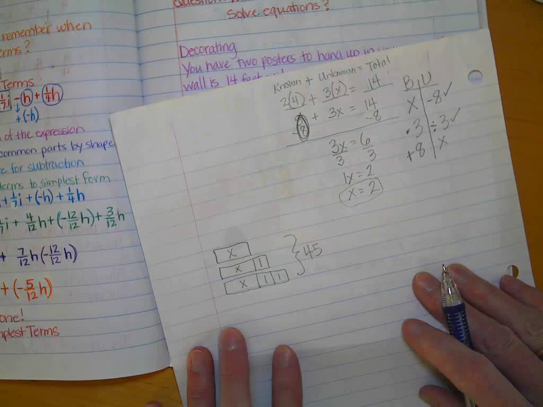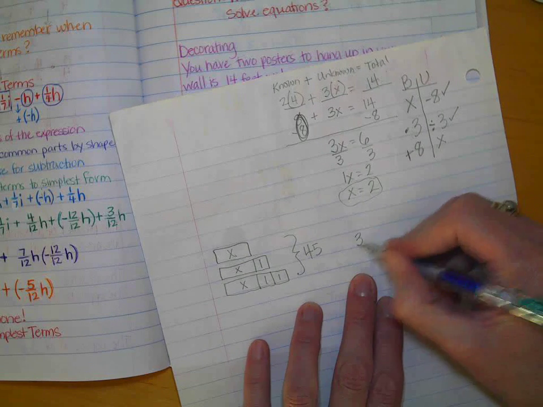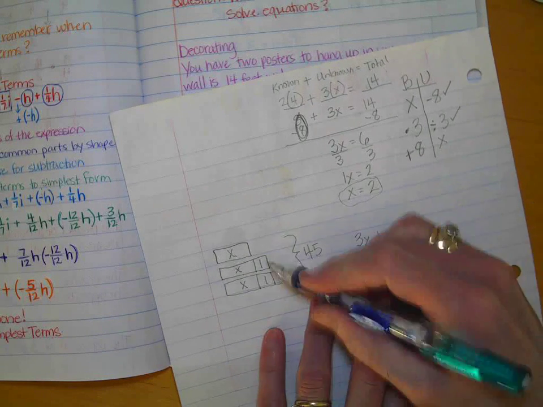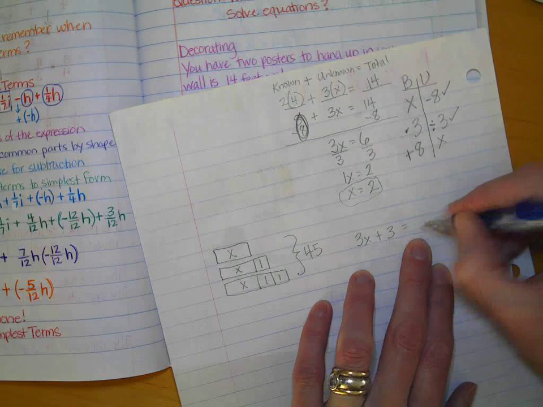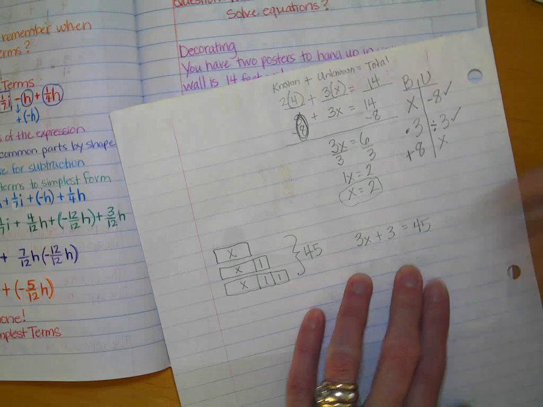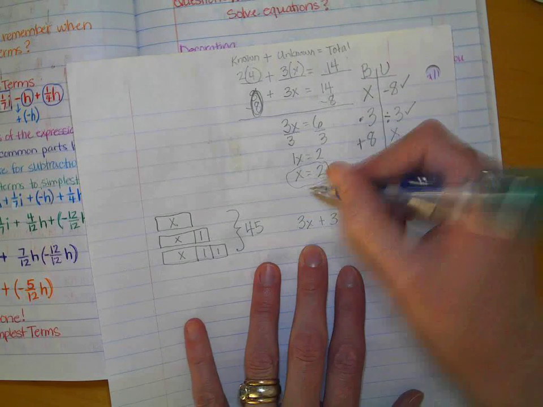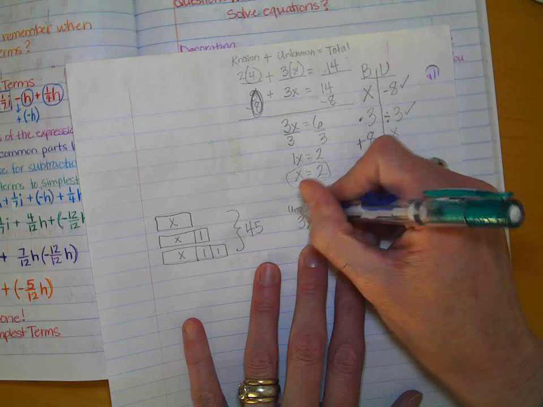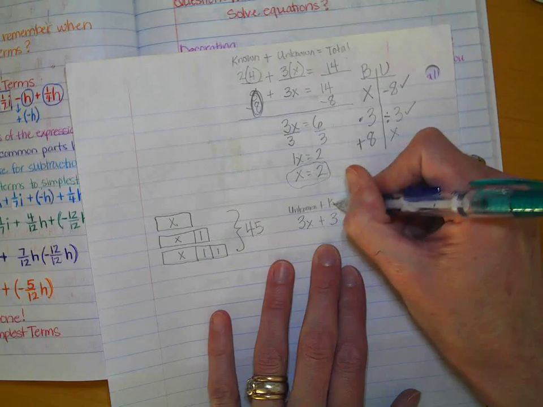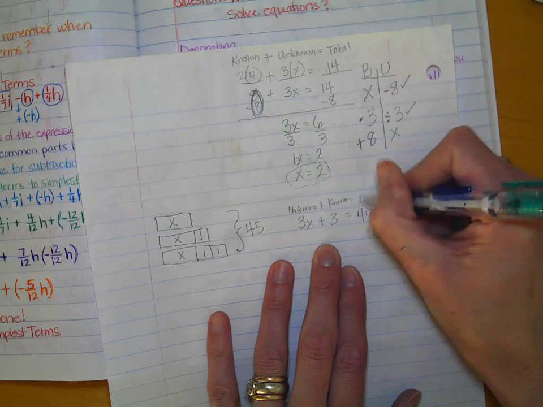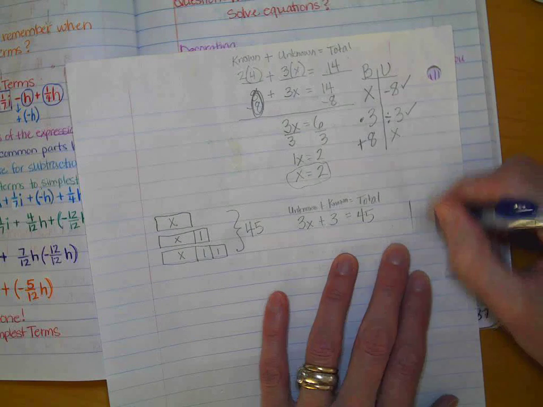So the reason why I like using that model is it's very visual and it allows you to see. How many x's do you see right there? Well, I see 3 x's. How many ones do you see? Well, I see 3 ones. And then I know that all of those added together equals 45. And there you go. This right here is the unknown, right? Because we have the x in there. This right here is the known. And this is your total. So you just use that tool to help you.